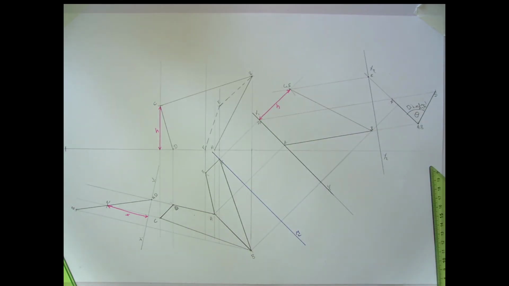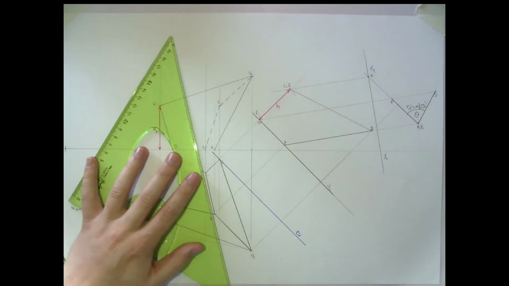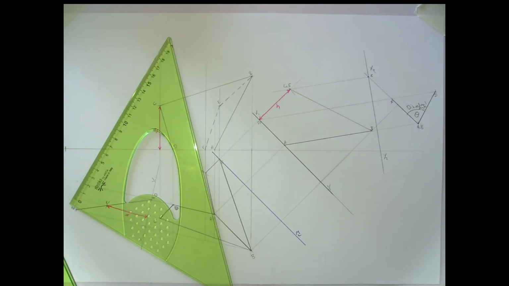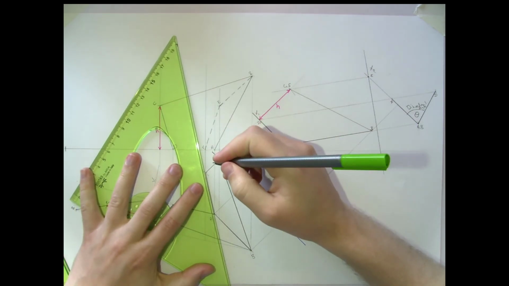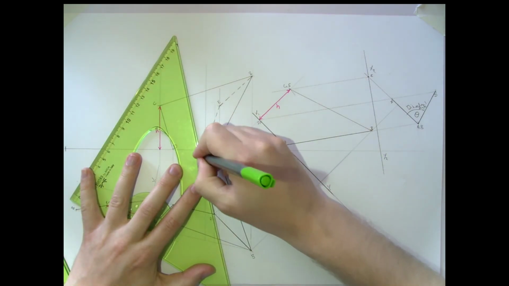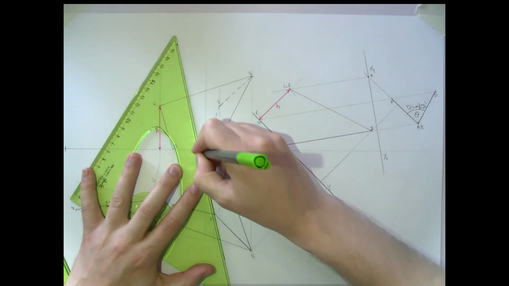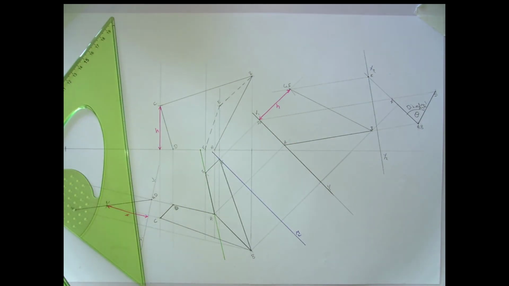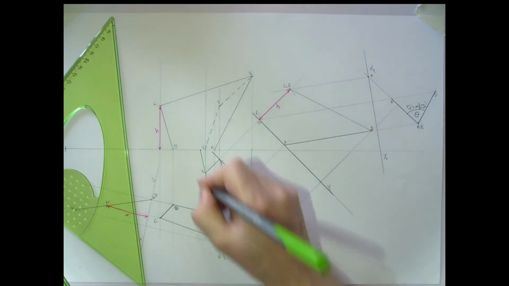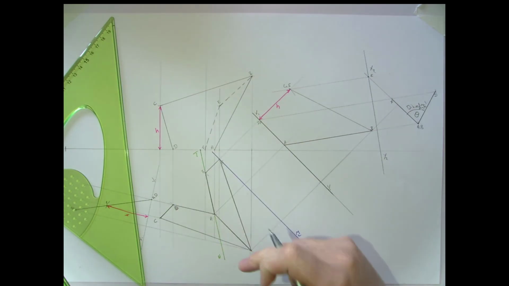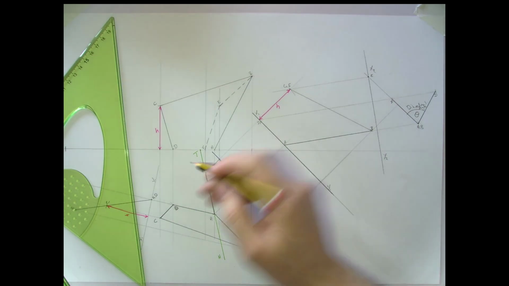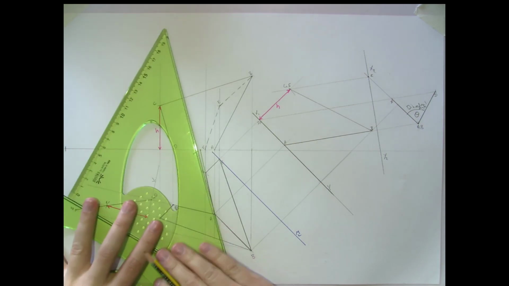So to find the trace here, if I extend the line through AF, this green line is the horizontal trace for the plane ABEF. To get the vertical trace, we're going to take a line parallel to that from any one of the points B or E, it doesn't matter. So I'm going to take it from B.